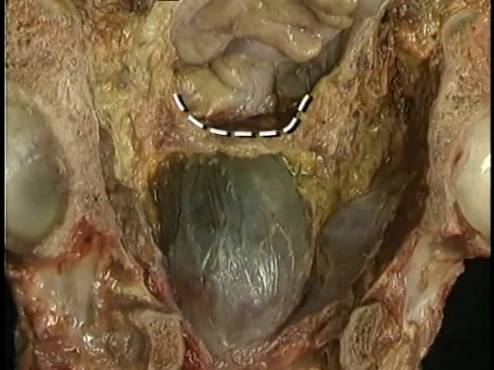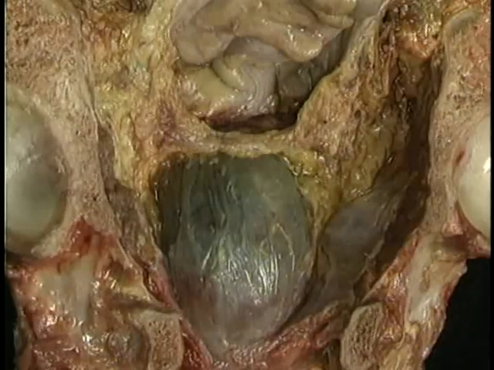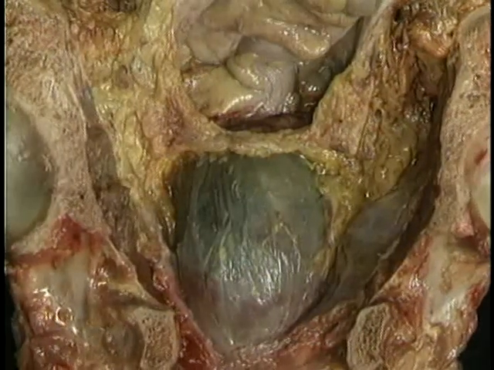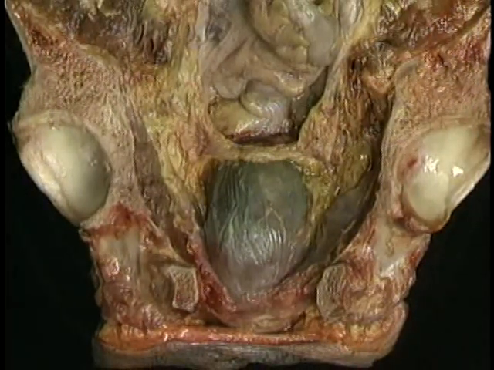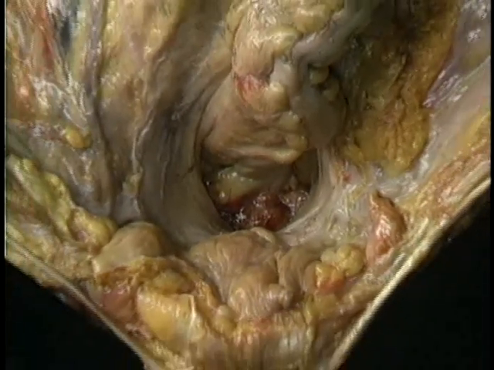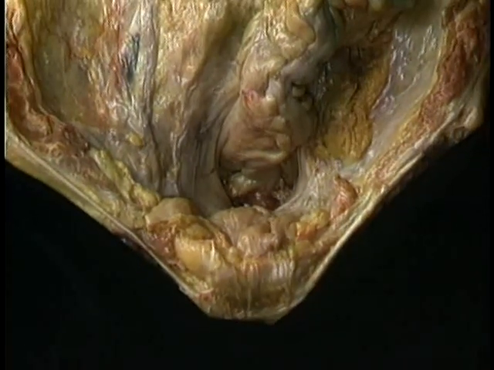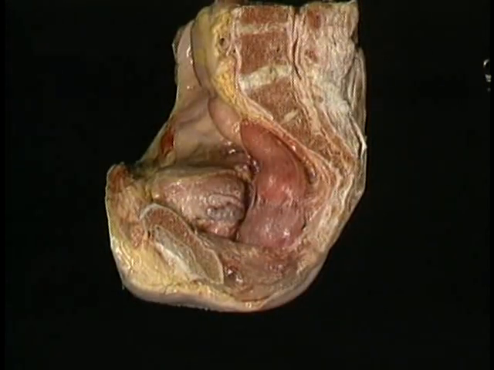From here, the peritoneum that covers the upper part of the rectum sweeps forwards, leaving most of the rectum with no peritoneal covering. We'll come back to this view in a minute. To see what's behind the rectum and in front of it, we'll look at a different specimen that's been divided just to the left of the midline, leaving the rectum intact.